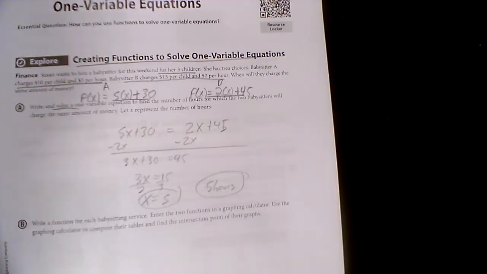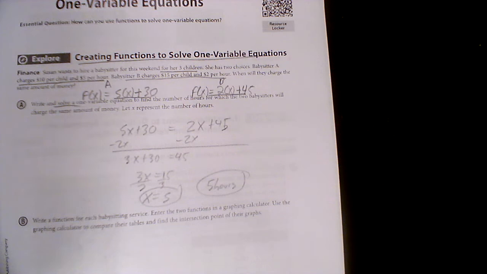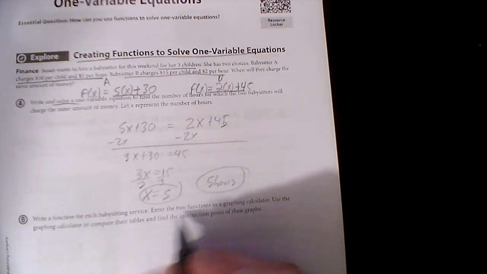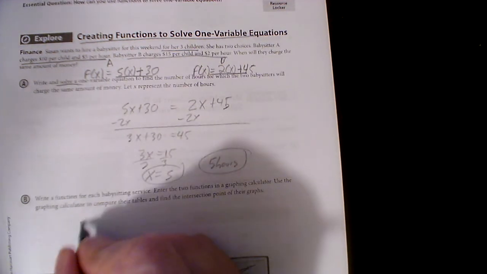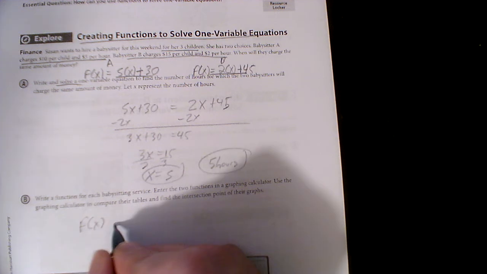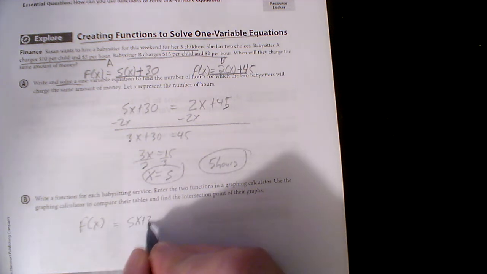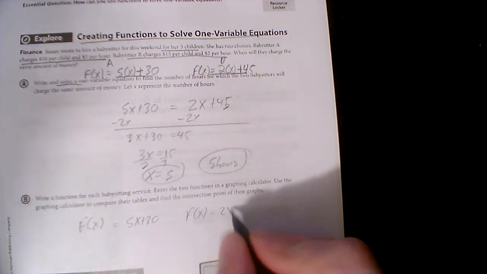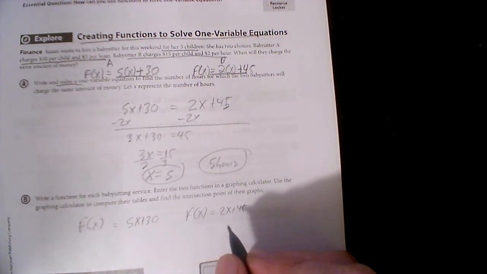Alright, so this one says: write a function for each babysitter service, then enter the function in the graphing calculator, which we're just going to put down here and show you the graphing calculators, and find the intersection point, which we do. So we wrote it up there, but f of x equals 5x plus 30, that's our first one. F of x equals 2x plus 45, that's our second one.